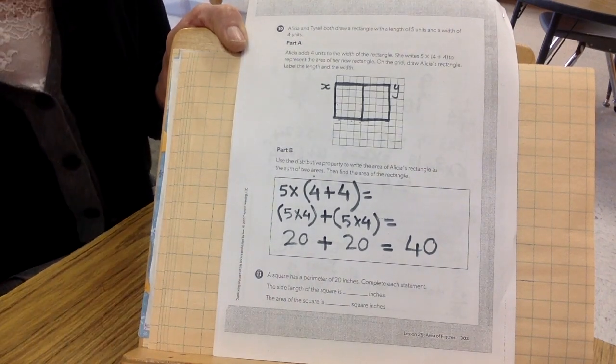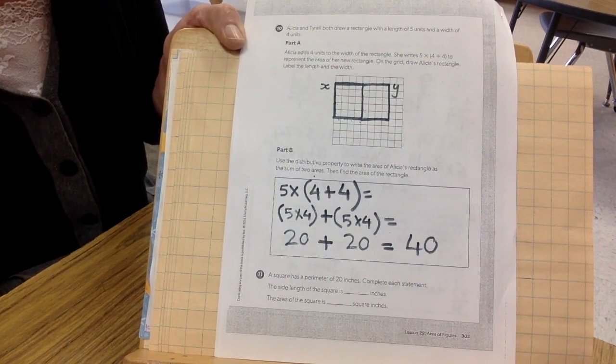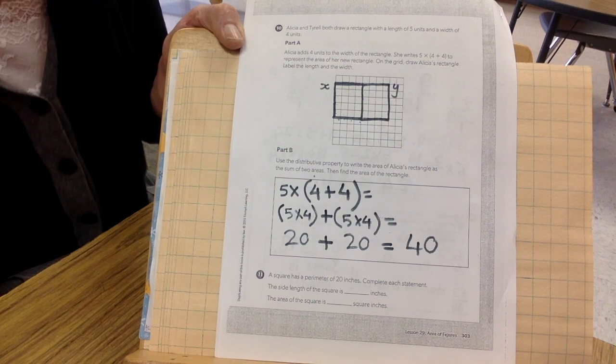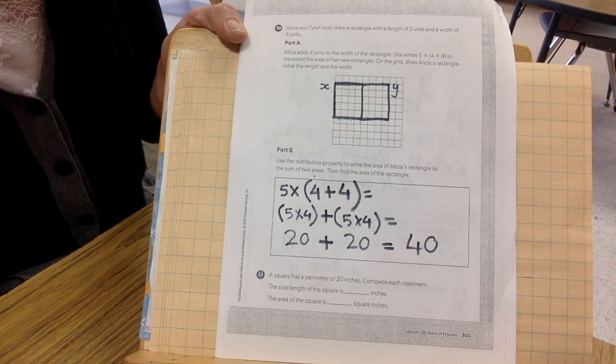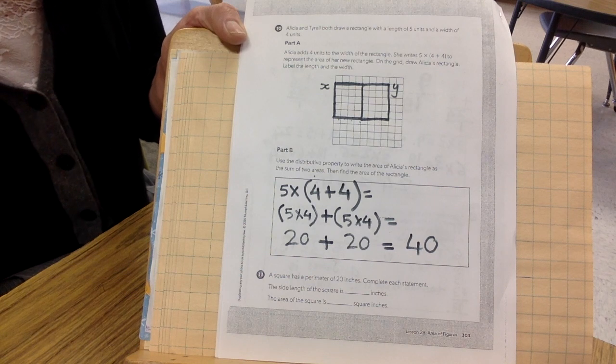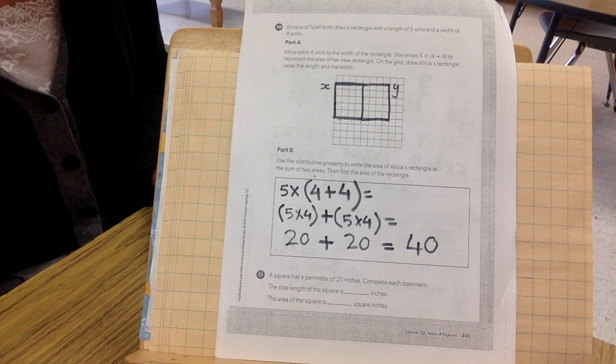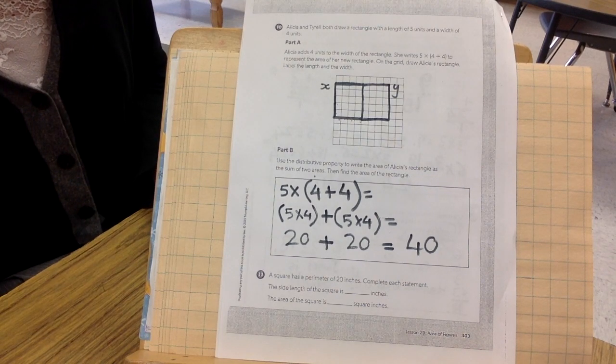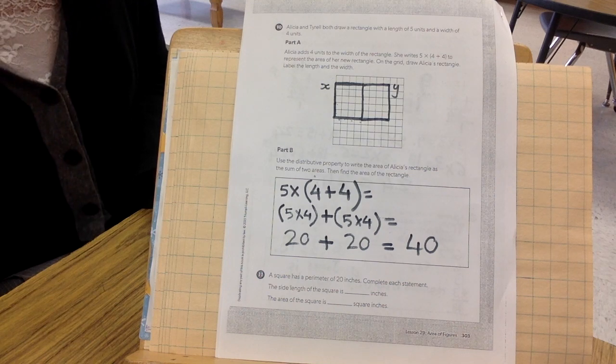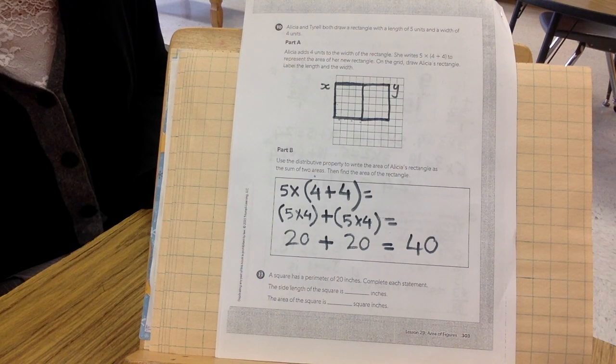How many sides does a square have? Yeah, 4, and they're all the same length. So 4 times something makes 20. Remember, they all have to be the same. It's not 4 times something and something else. It's just 4 times something. Do any of you know what 4 times something makes 20?